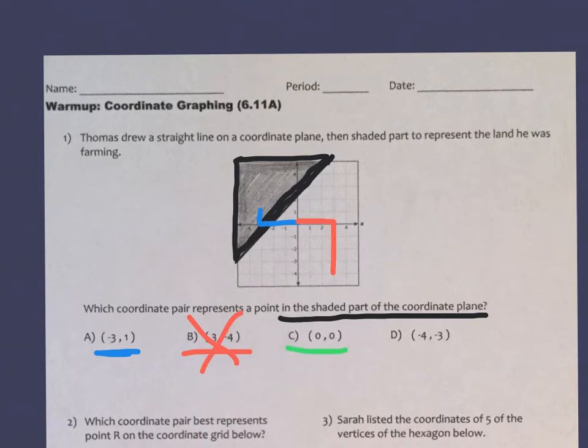C has an address of 0, 0, the ordered pair of 0, 0. Well, 0, 0 is right here at the origin. If we begin graphing at the origin and we travel to 0, 0, we're not moving at all. We're remaining at the origin. Is that in the shaded area? No.